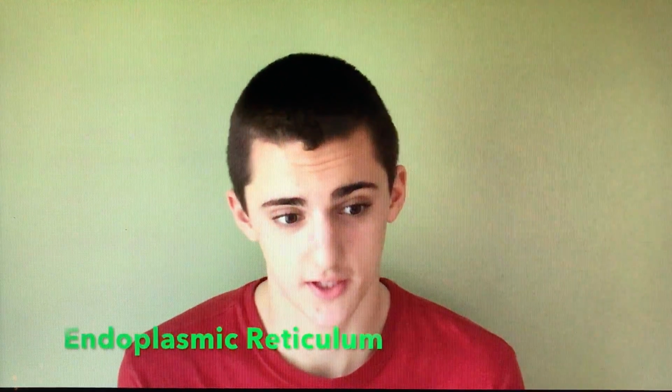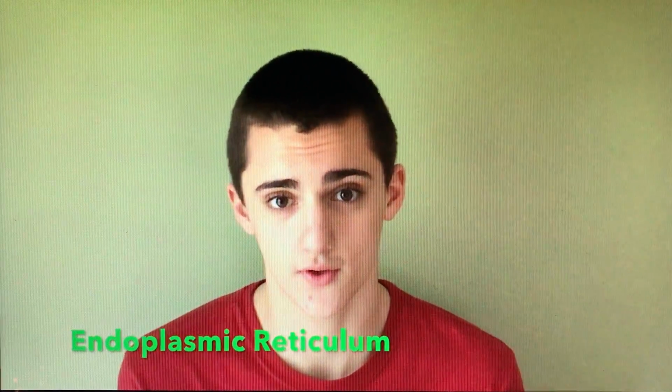The endoplasmic reticulum is a network of membranes throughout the cytoplasm. The endoplasmic reticulum is also known as the ER, and is made up of the smooth ER and the rough ER. The smooth ER is the site of lipid production. And the rough ER is the site of protein synthesis.